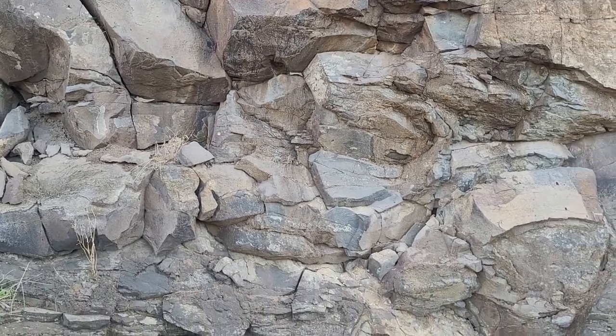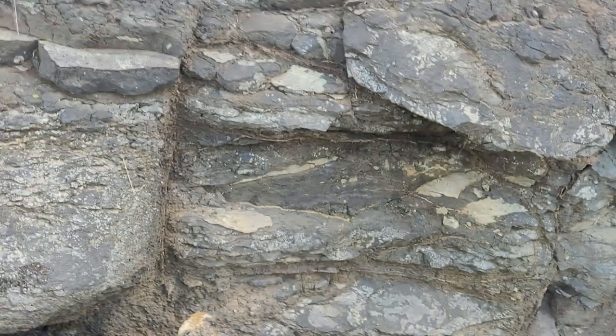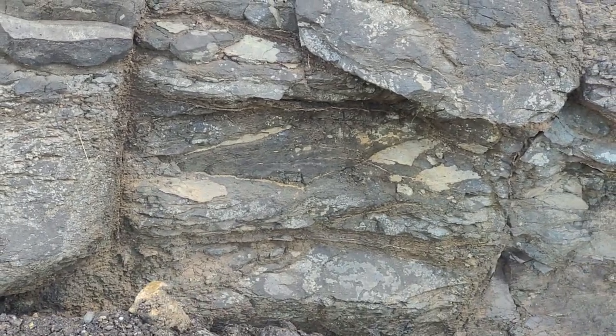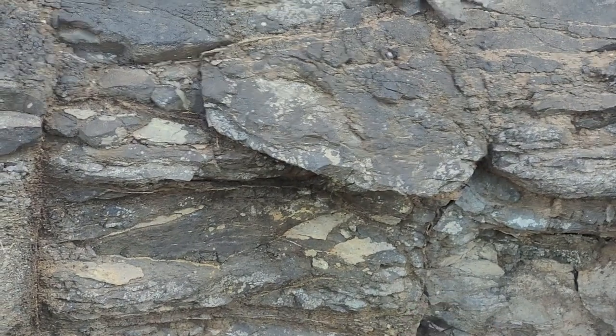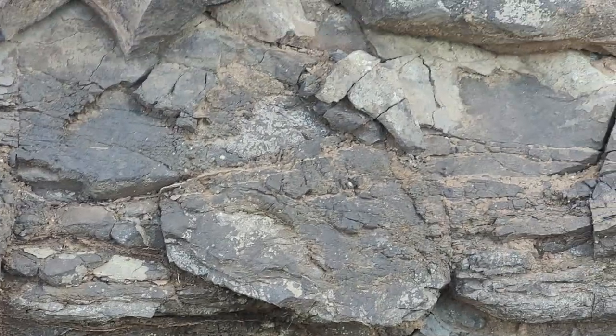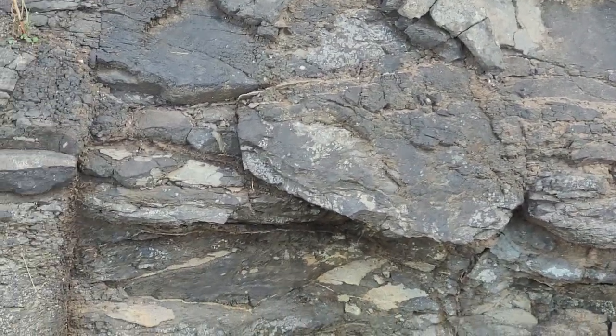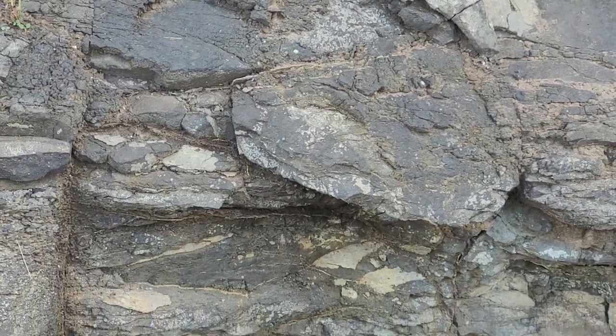But when you get down into this lower section, you can see this is really fractured. It's really weathered as well. So this would contain a lot of silt sized particles and clay type particles, which would reduce the travel distance of the actual basalt aquifer.